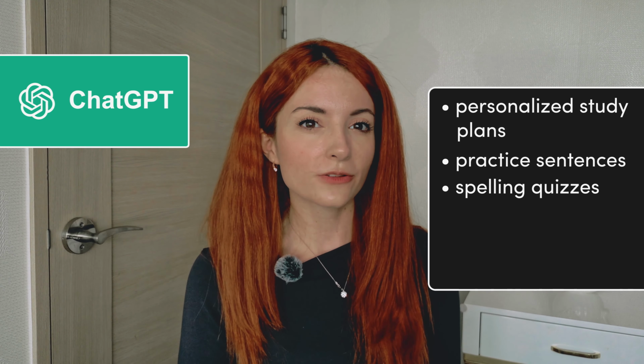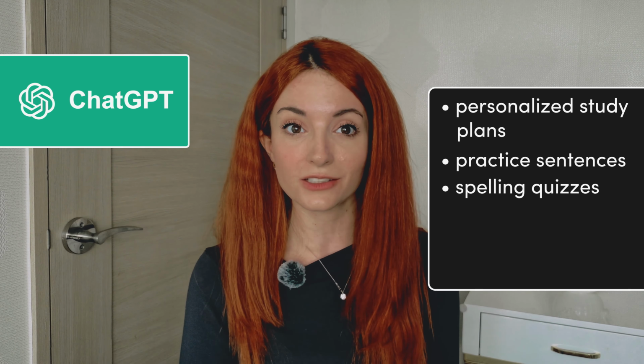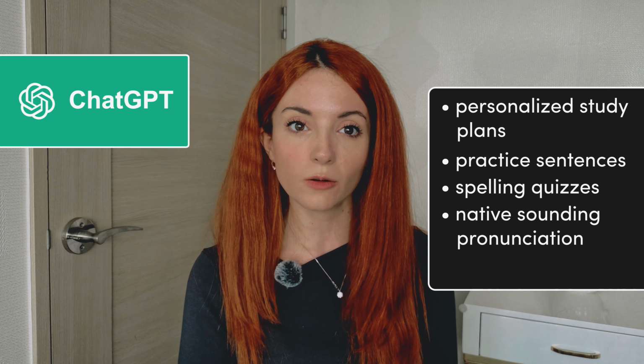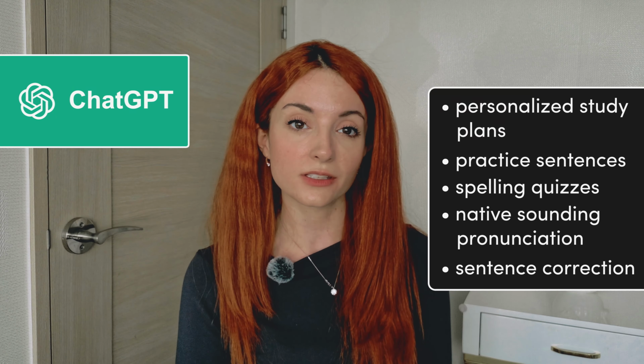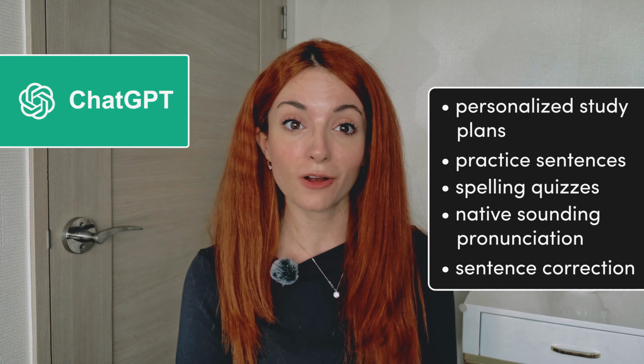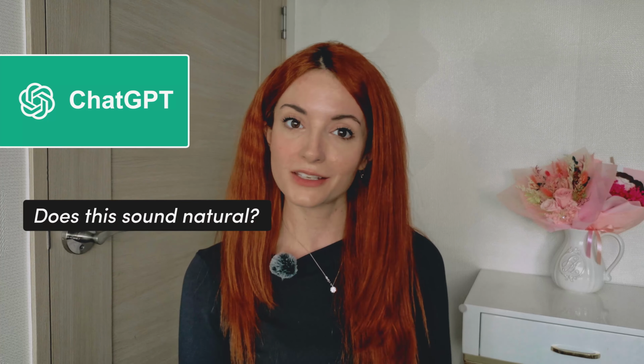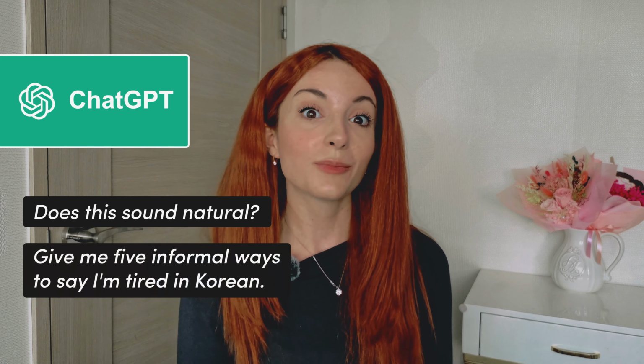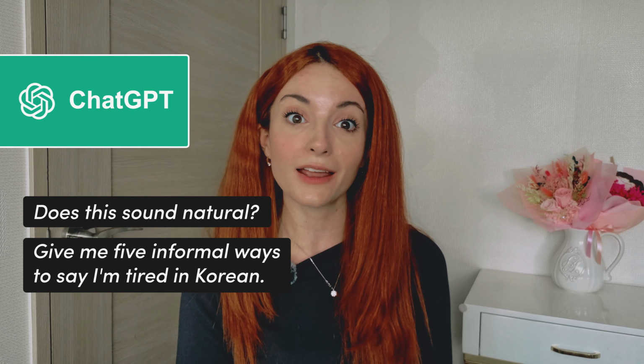If you're unsure whether something sounds natural, you can just ask ChatGPT for a native sounding version or request sentence corrections. It's really like having a tutor on call 24/7. So, for example, you can just type in a sentence that you wrote in Korean and ask, does this sound natural? Or you could say, give me 5 informal ways to say I'm tired in Korean.